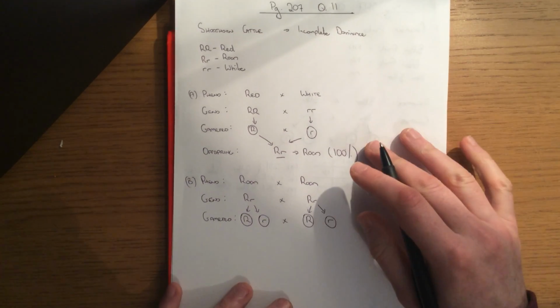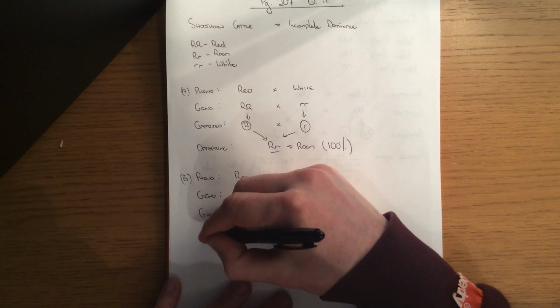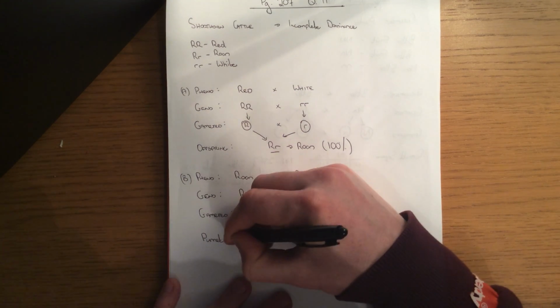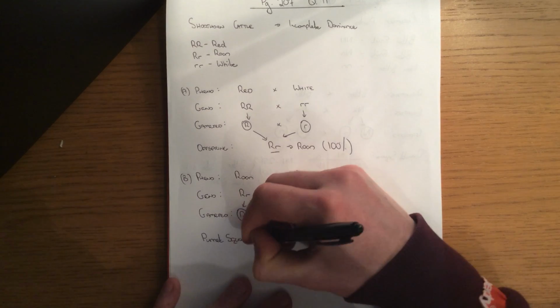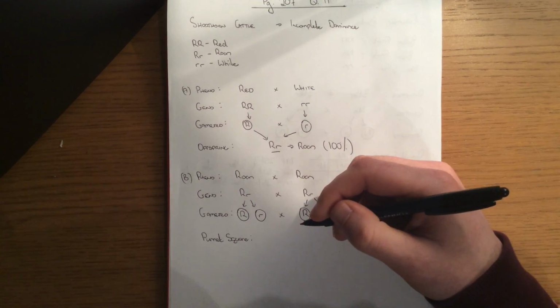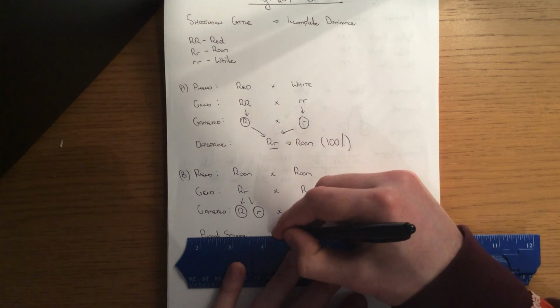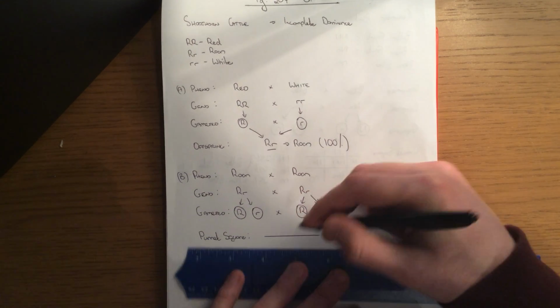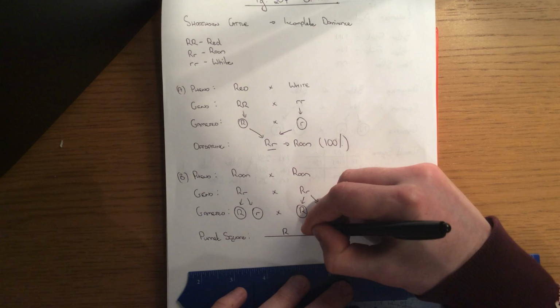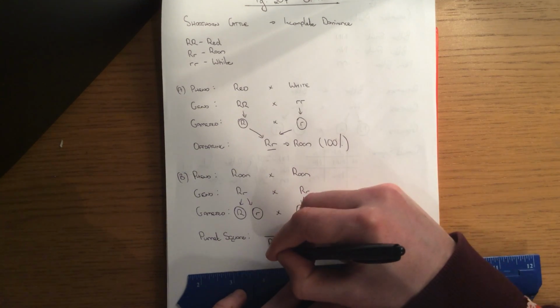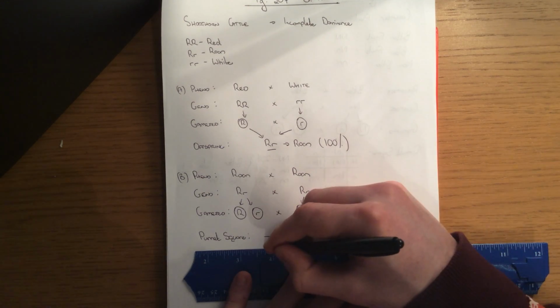From there we're going to have a look at our Punnett square. So Punnett square, as I said previously, it doesn't actually make any difference which ones you put along the top, which ones you put along the side. Once you combine the two, that's all they're looking for. So capital R, small r, then on the side capital R, small r.